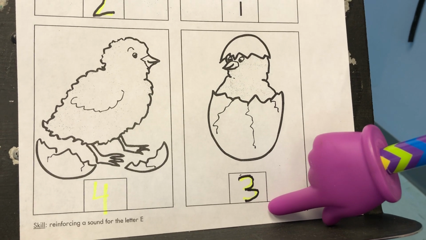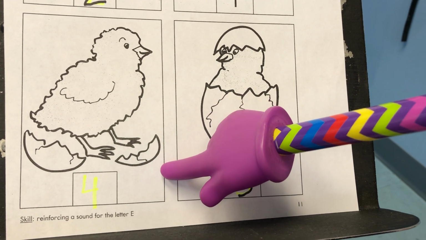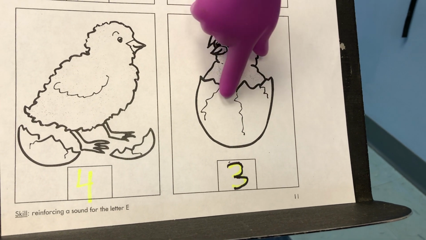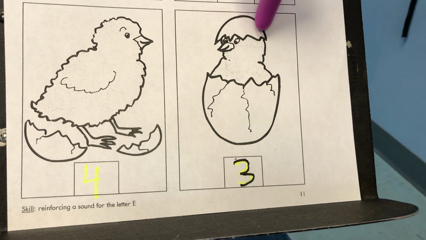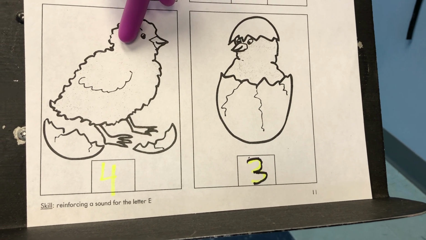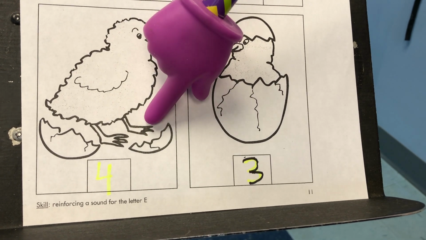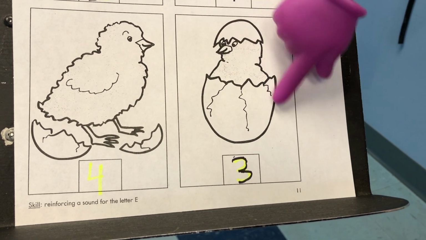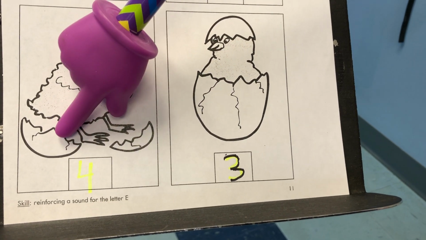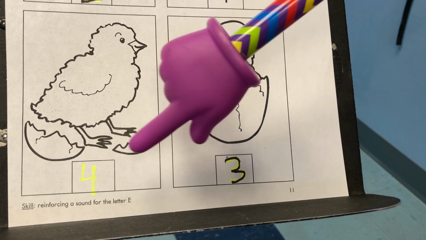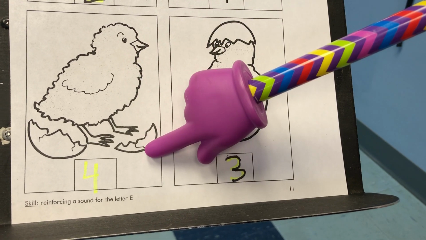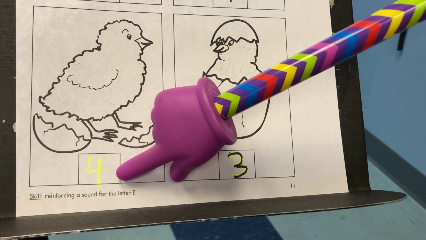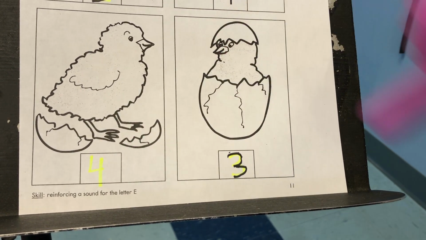And next we go to the other picture. The chick already hatched from the egg. You no longer see an egg piece on top of the chick's head. It's gone. And now you can see the chick's feet. The bottom of the egg cracked and disappeared. And look, it's in pieces. So that is the next thing that the egg looks like. So after 3 is 4. We will write the number 4.